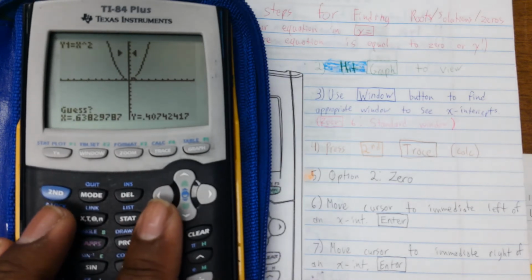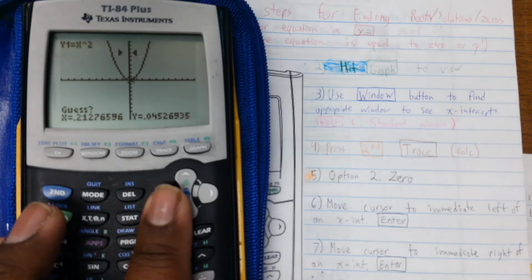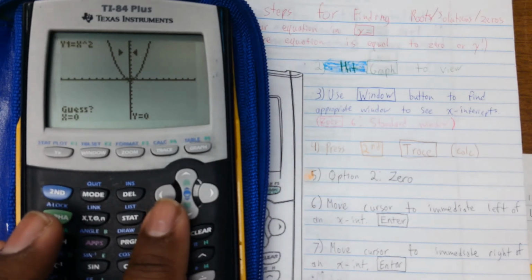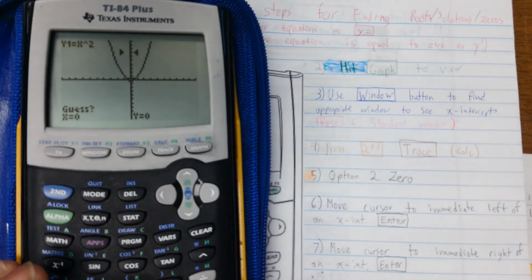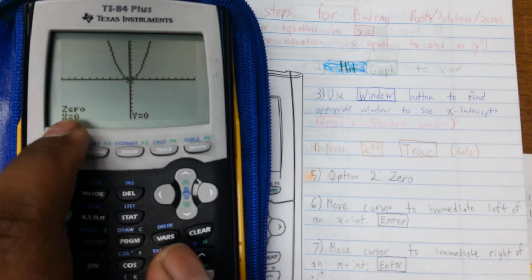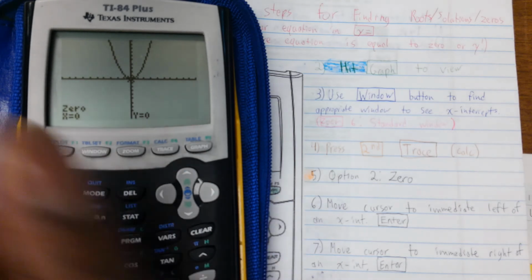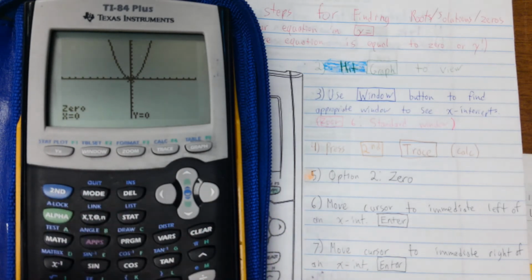Then our last thing that we're going to do is get the cursor as close to where the x intercept is, and then we're going to press enter one more time, and then it'll tell us what the 0 is. This is the x value for the 0. That is the y value for the 0. And this way you can go through and find any of your zeros no matter what.